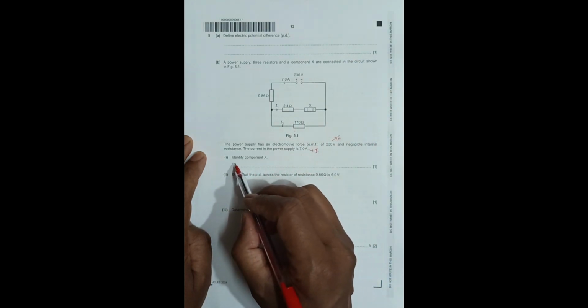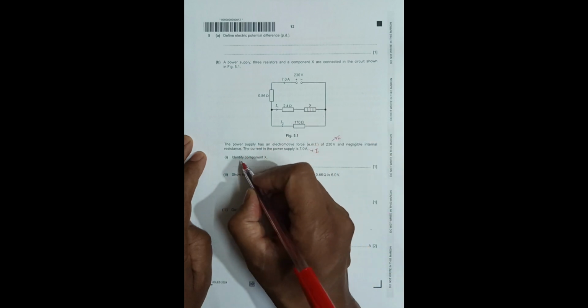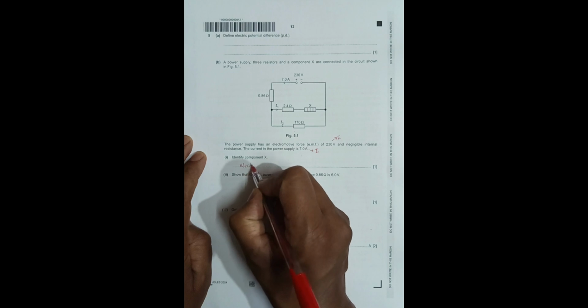So the first question is identify component X. The symbol of this type belongs to the electric heater. So it is the electric heater.